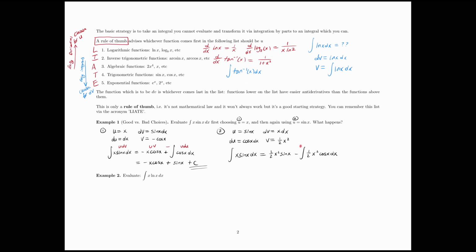And the integral that results is not straightforward. It looks like a slightly more complicated version of the integral we started with. What we started with was a polynomial, an algebraic function, times sine of x, a trig function. So we had an algebraic times a trig. Well, down here we have an algebraic times a trig.